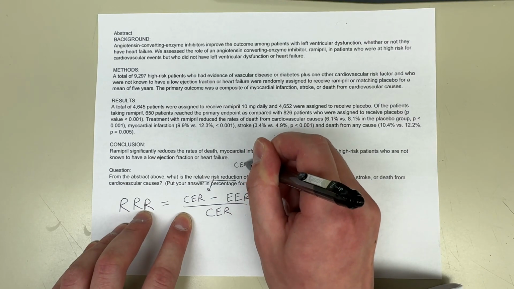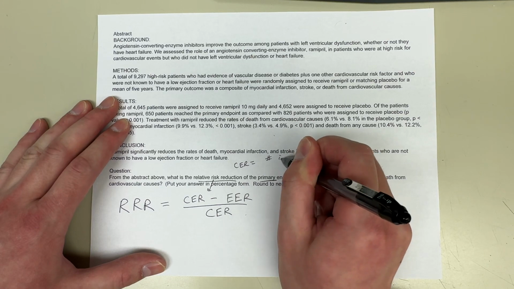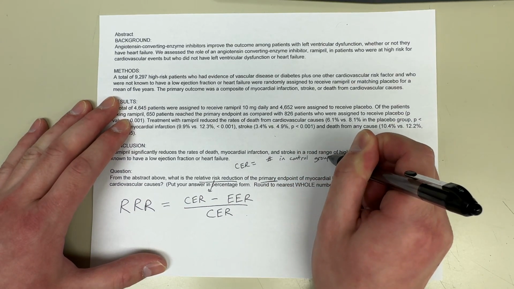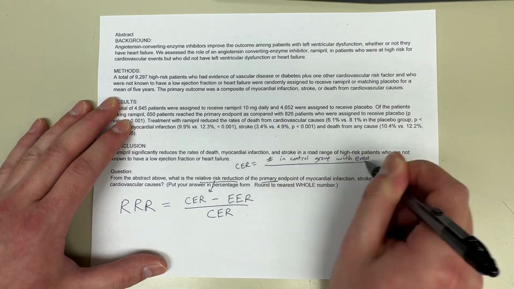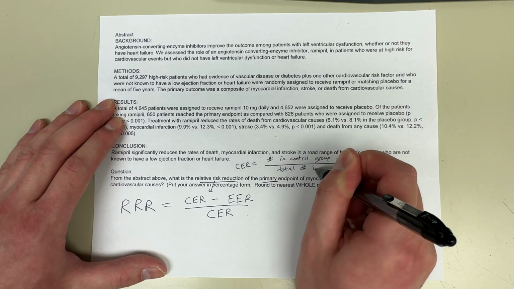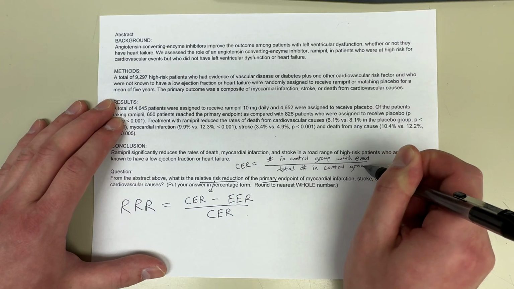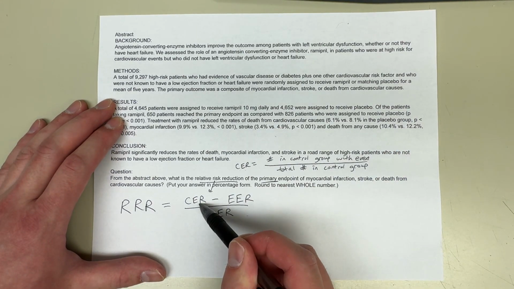The control event rate is equal to the number in the control group with the event, all over the total number in the control group. That's the control event rate, which is here.